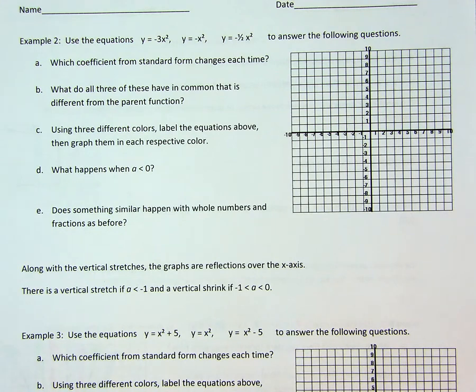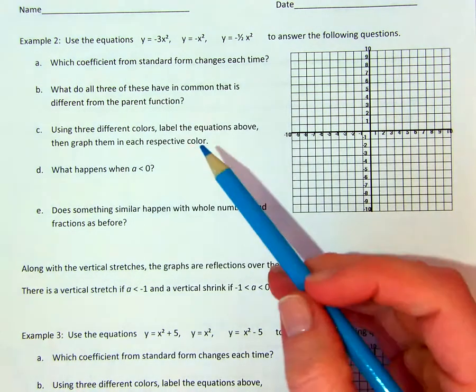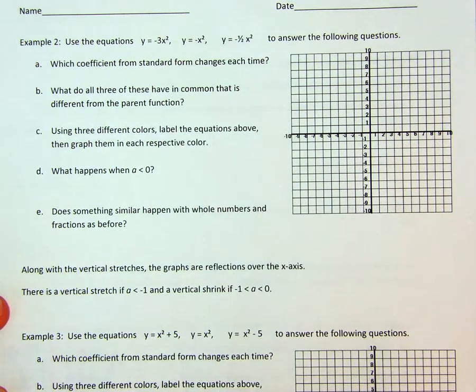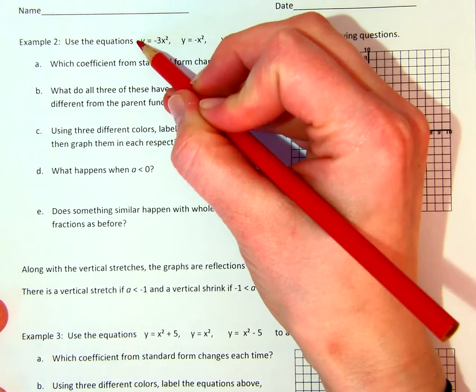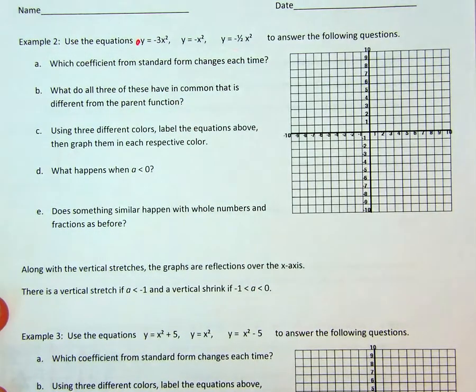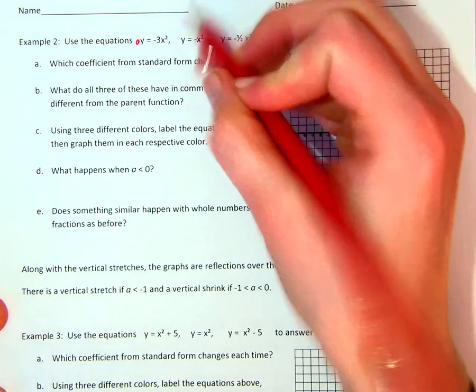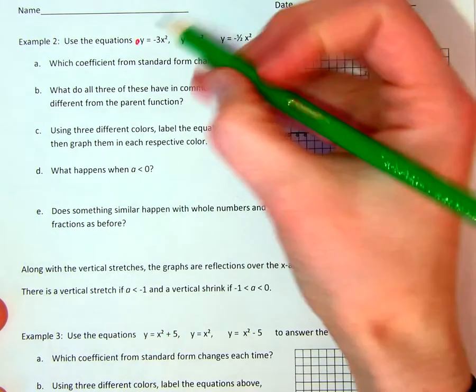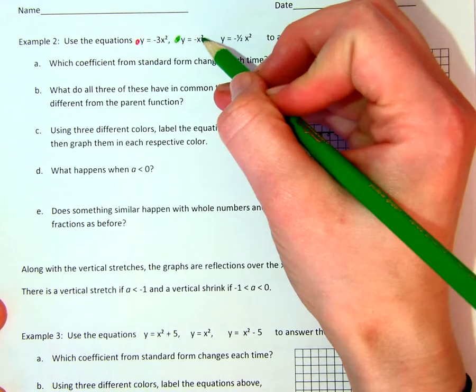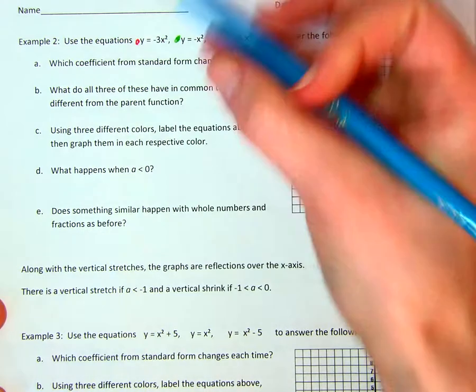Okay, so now we're going to look at a second and a third thing that we can tell about these graphs just by looking at the numbers and where they are. All right, so a similar question. Which coefficient from standard form is changing each time? Again, the only number I have is in the a spot. All right, I have -3, -1, and -1/2.